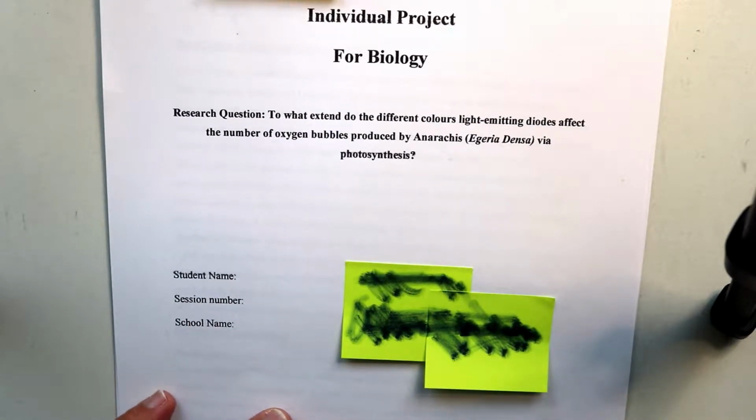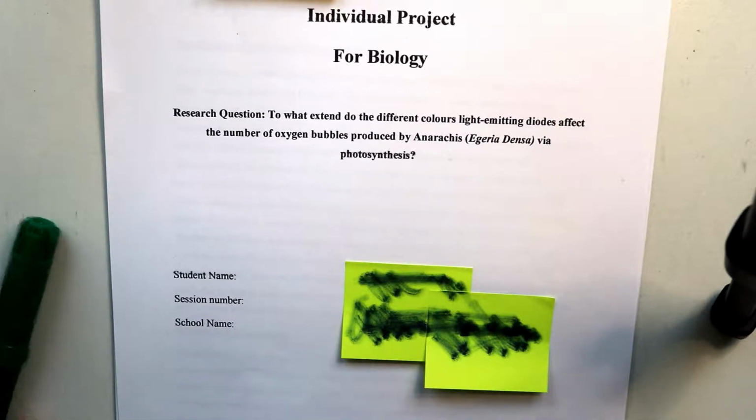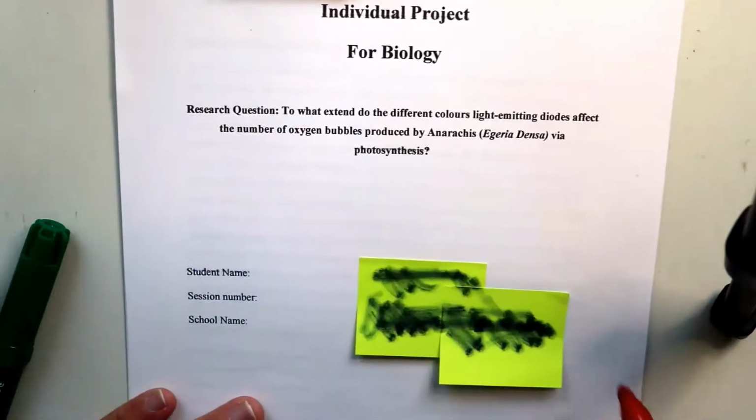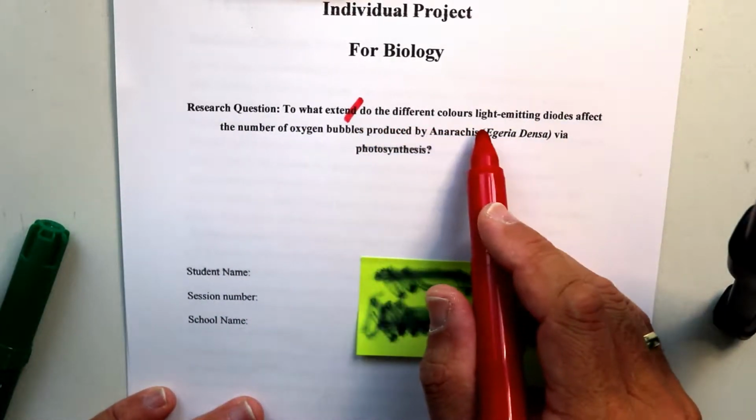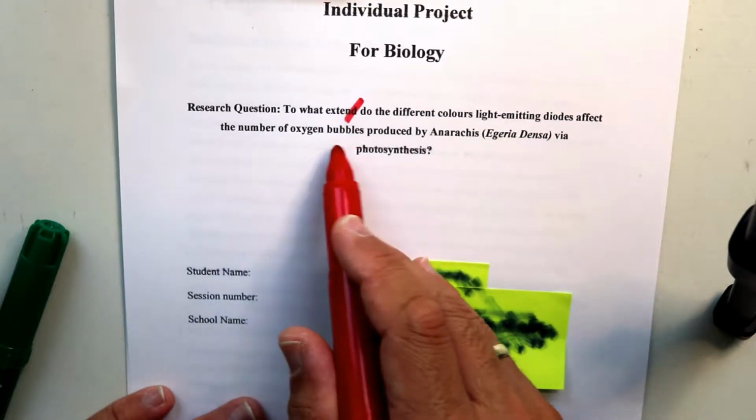So let's get started, and I think I'm going to do it a little bit faster because the other videos are quite long. So the research question right on the front page: to what extent, English problem, okay, do the different colors of light emitting diodes affect the number of oxygen bubbles?